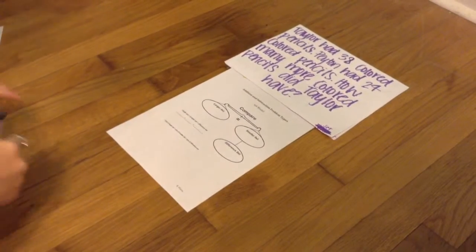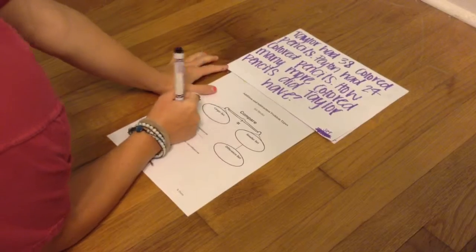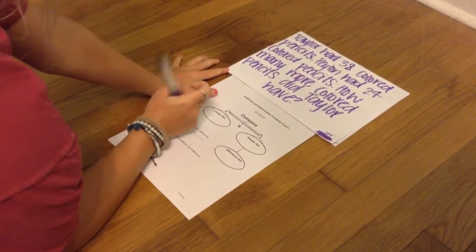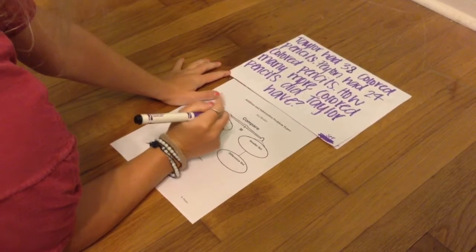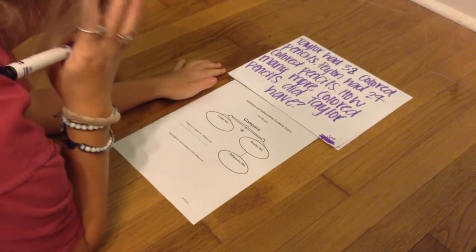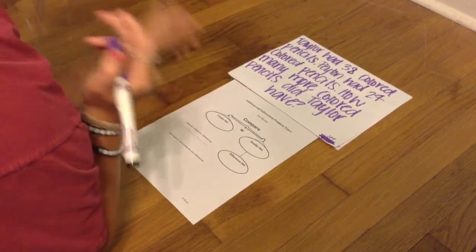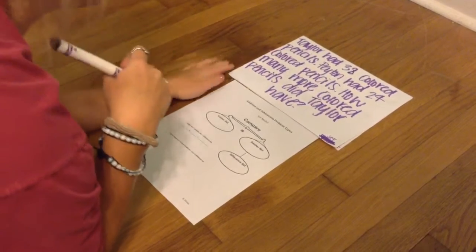Okay, so let's read our problem. Taylor had 38 colored pencils. Peyton had 24 colored pencils. How many more colored pencils did Taylor have? So, first we need to figure out if we have a change occurring.